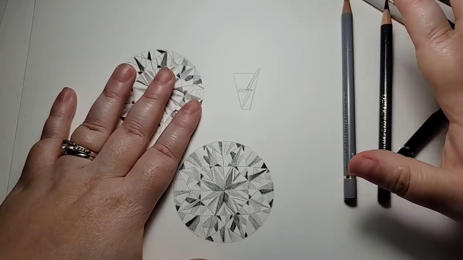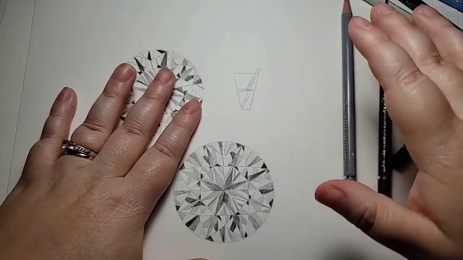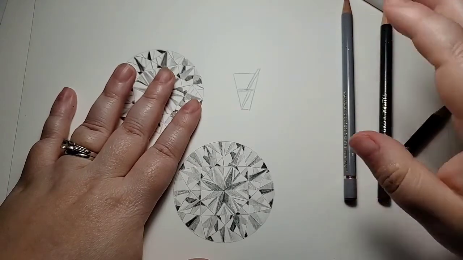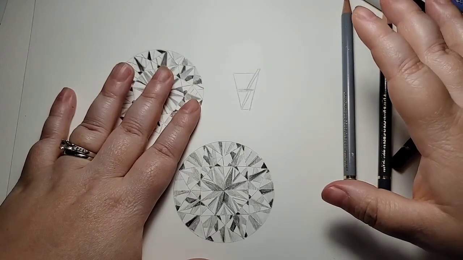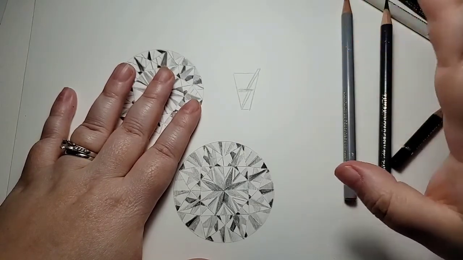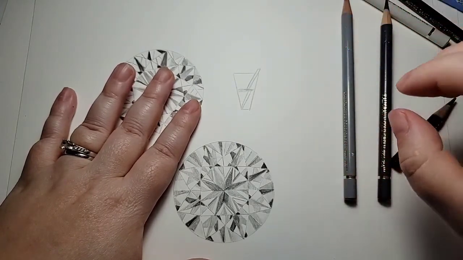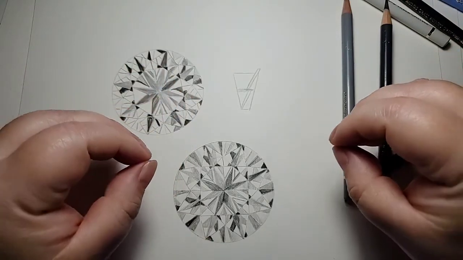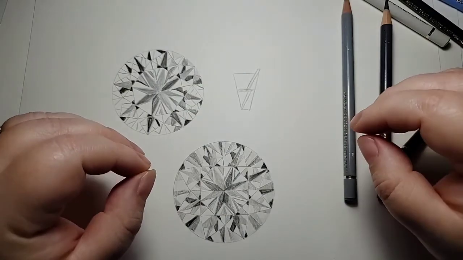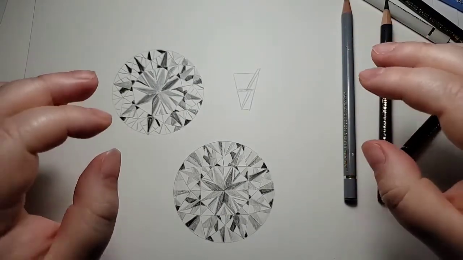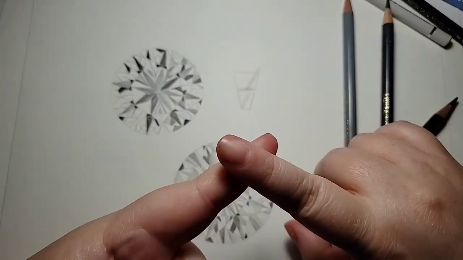Generally, rule of thumb, you can put any color you want in a diamond. They do refract the entire rainbow. Okay? They do. But it is much easier to put a very simplified version of it in there. And the most often that you see visually is blue.